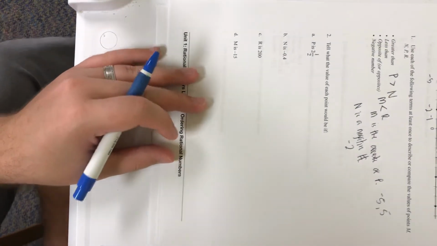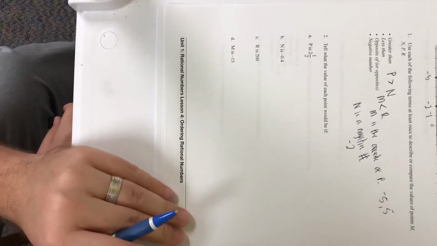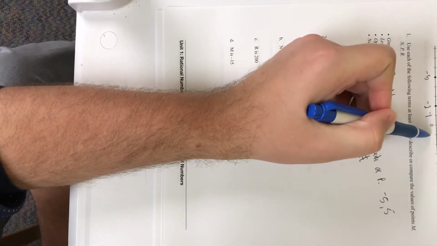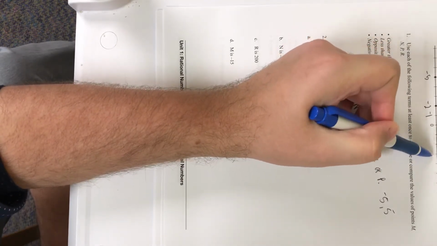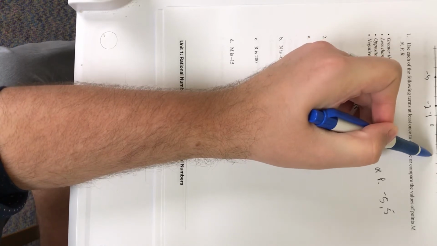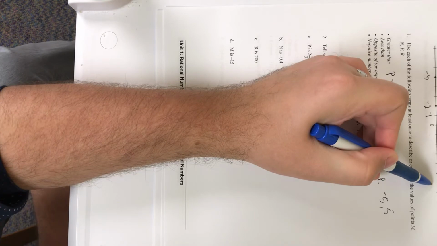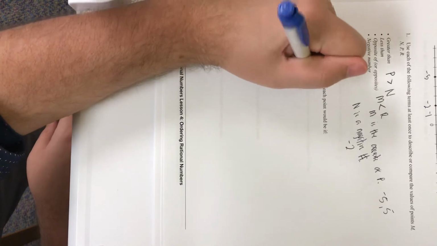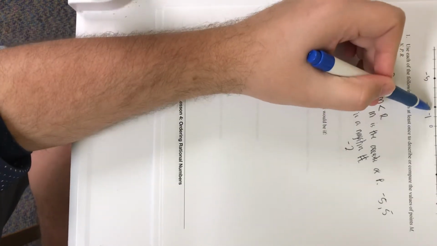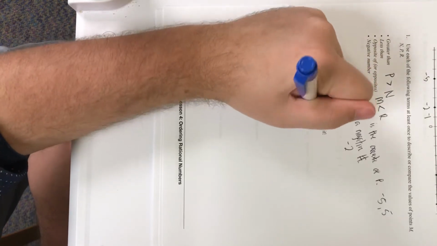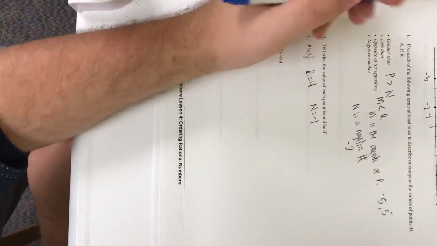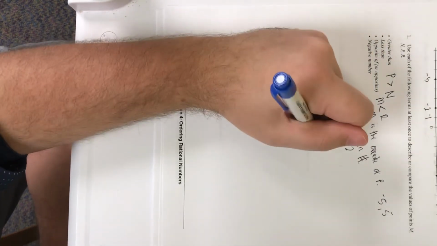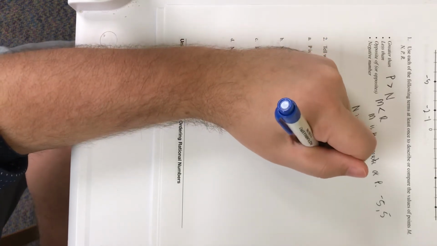On 2, it tells us, tell what the value of each point would be if P is 2.5. So if we're counting by 2.5s now, so if this is 2.5, right, it makes sense that you're counting by half. So that would be half, 1 whole, half, 2 wholes, 2.5, 3 wholes, 3.5, 4 wholes. So R would be 4. N would be -1 if you're counting by halves. And because P, the opposite would be M, would be equal to -2.5.